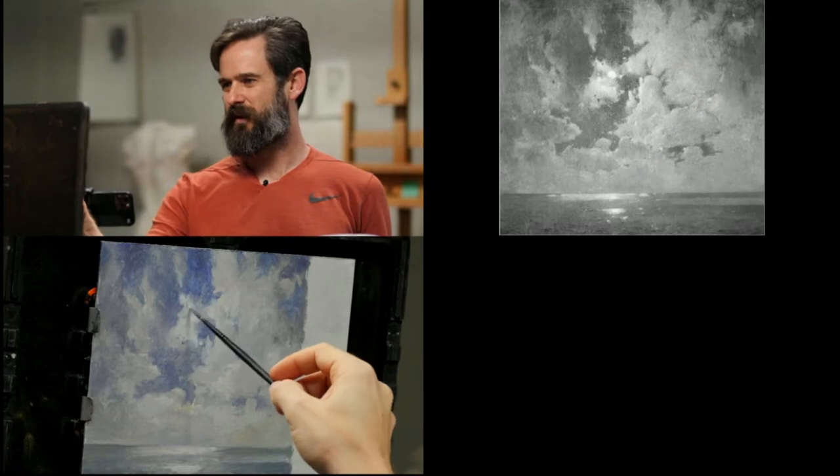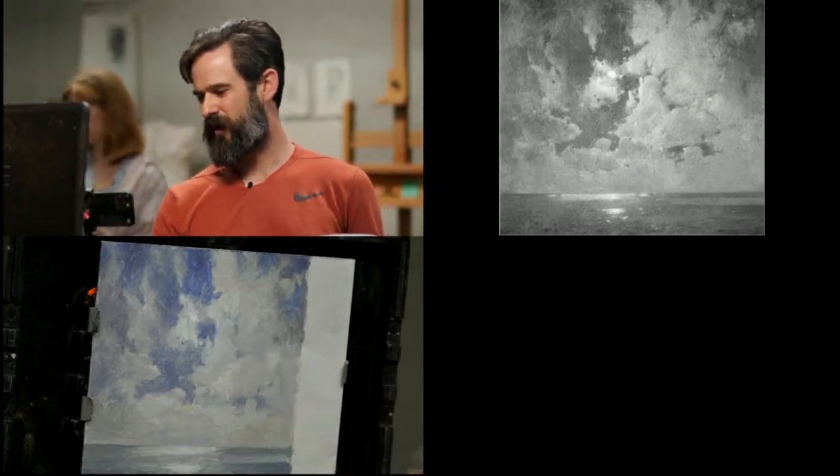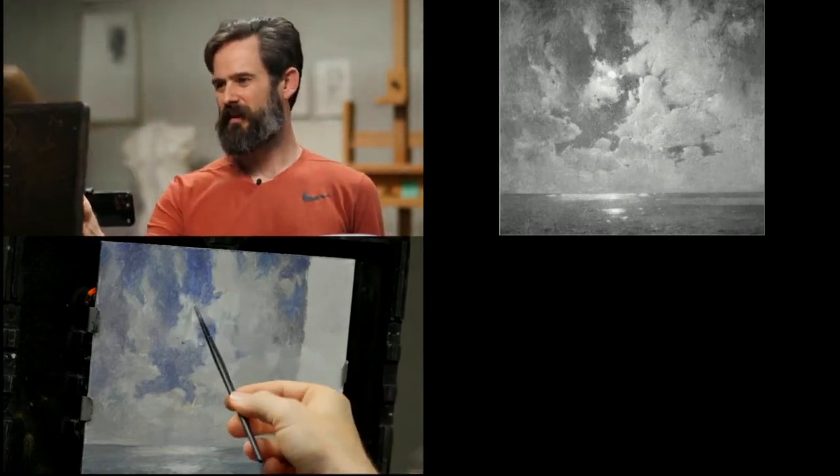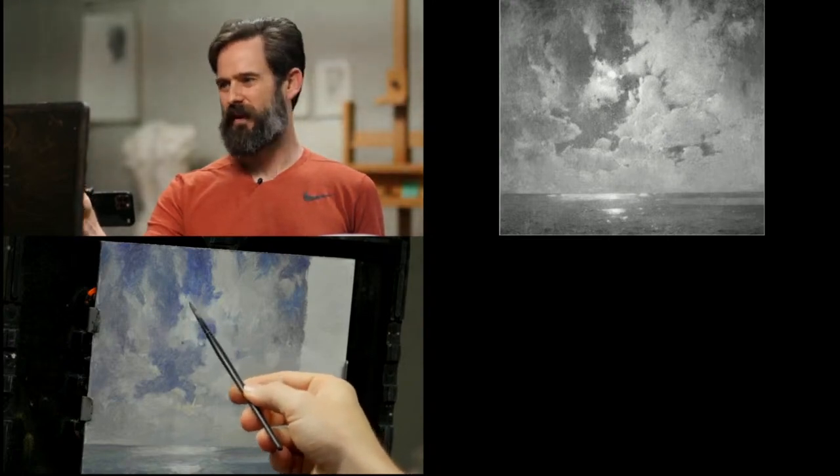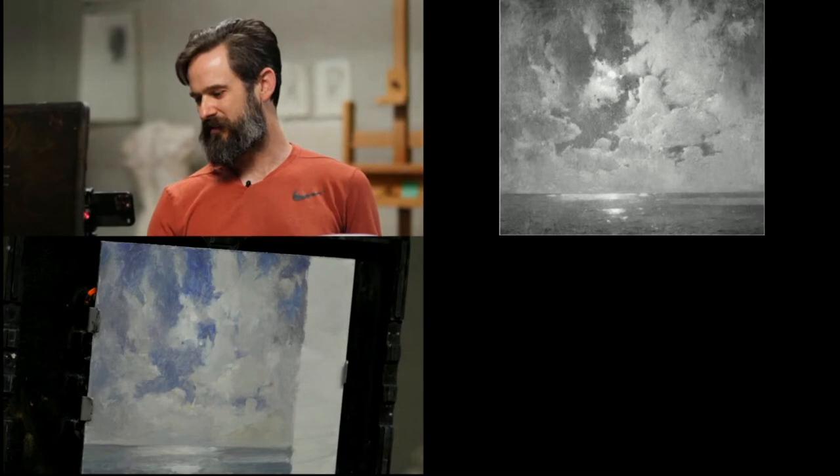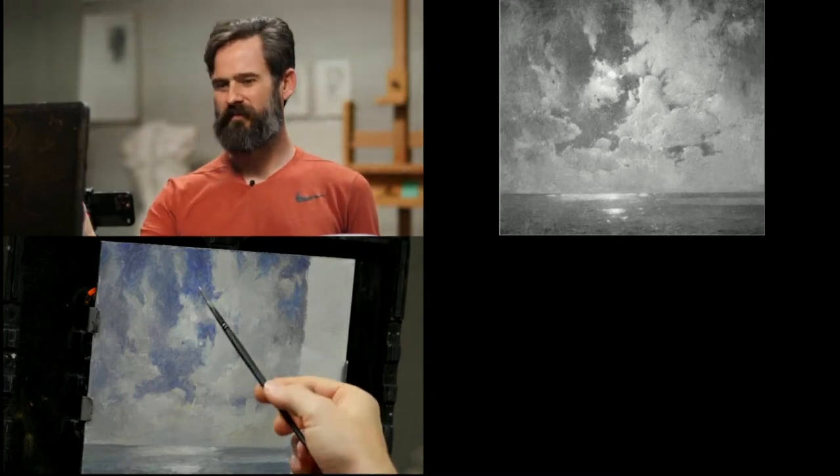These areas over by the moon were just so bright. They're just like the tiniest extra set of value darker, just the tiniest shift darker.